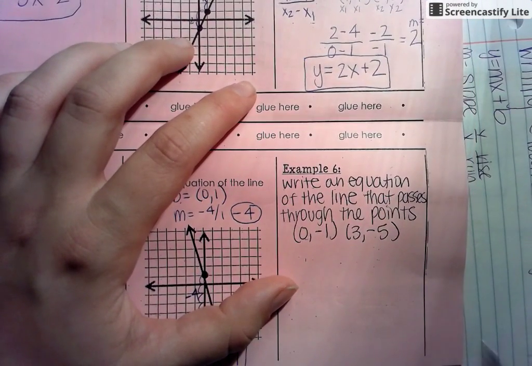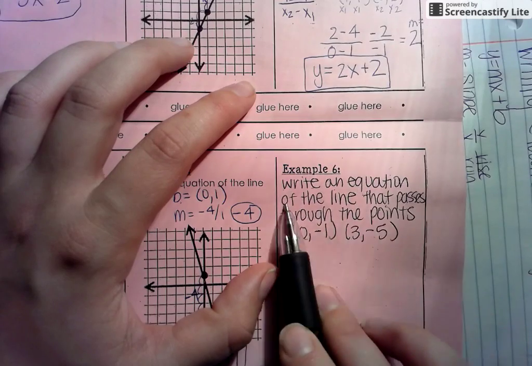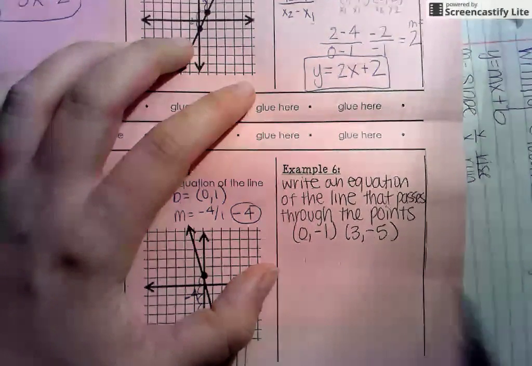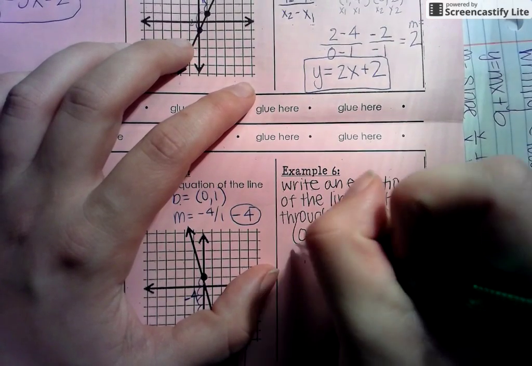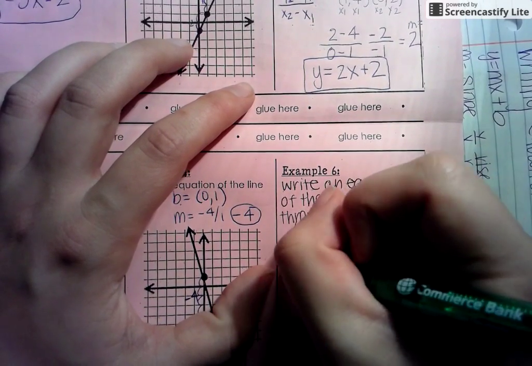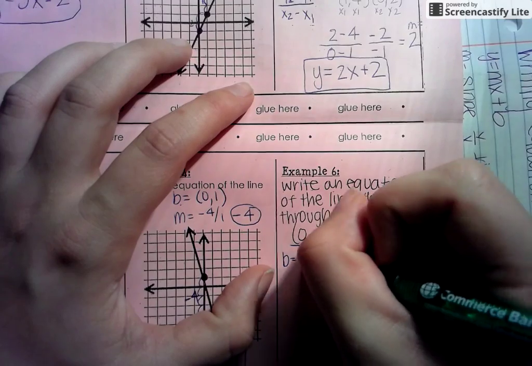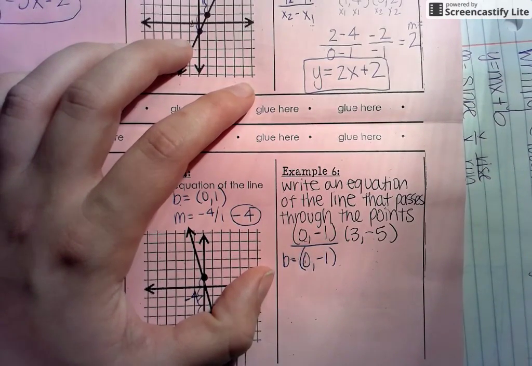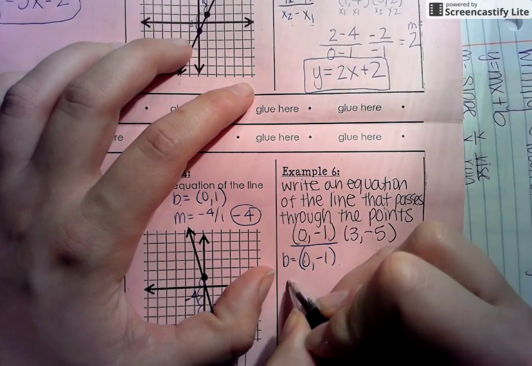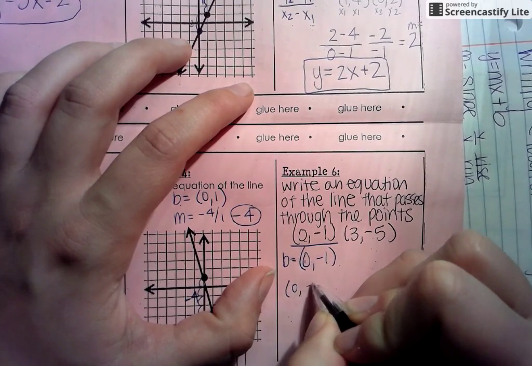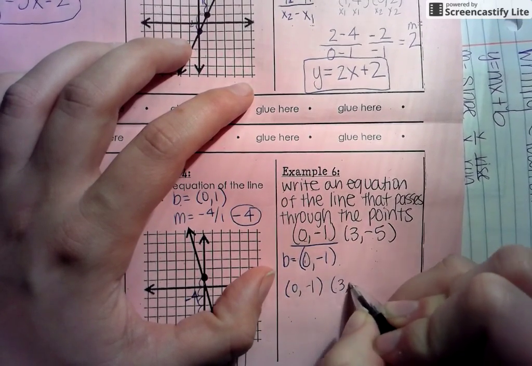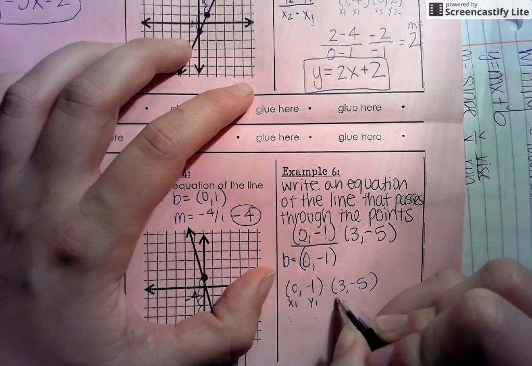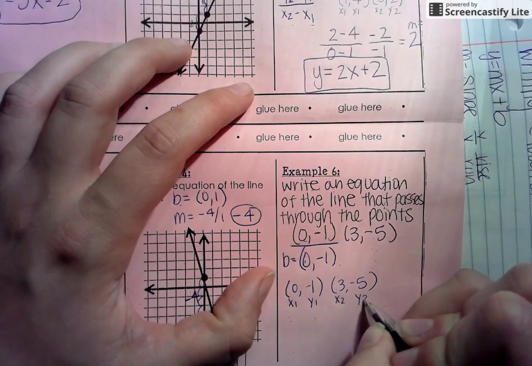Okay, I'll do one more example. So I have write an equation of the line that passes through the points 0, negative 1, and 3, negative 5. Well, if you notice, this is your y-intercept. So you have b equals 0, negative 1. So that is my y-intercept. Now I got to find my slope. So I'm going to label my points 0, negative 1, and 3, negative 5. I have my x1, my y1, my x2, my y2.